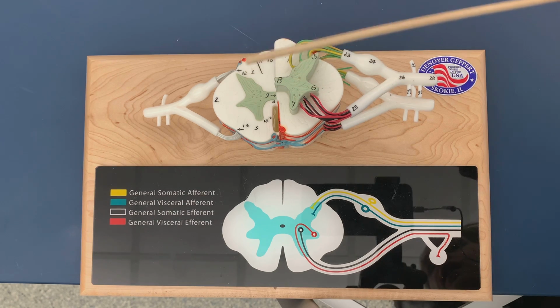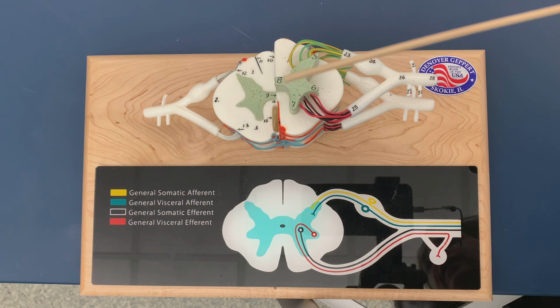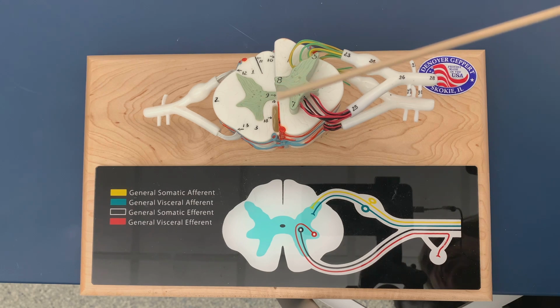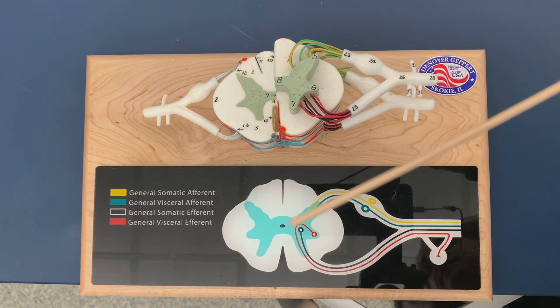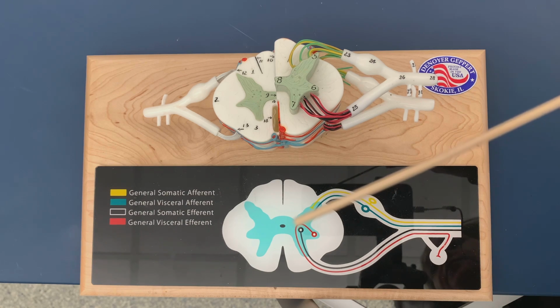We are also going to have a connection between the two wings, or the two sides of the gray matter, that is called the gray commissure. And there is a central hole that allows cerebrospinal fluid to flow through. You can see that in the diagram down here, and that is called the central canal.